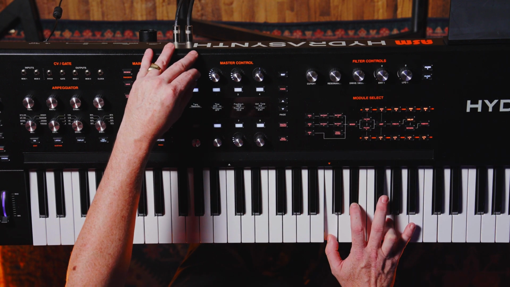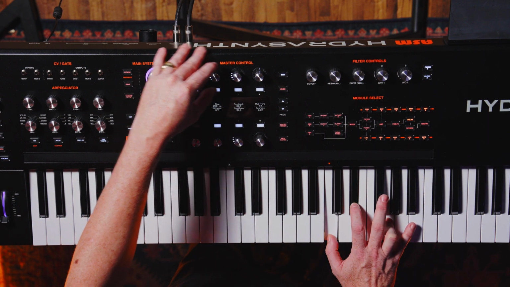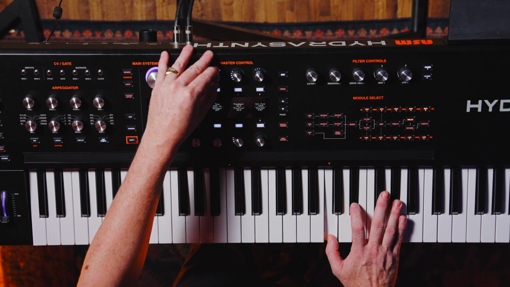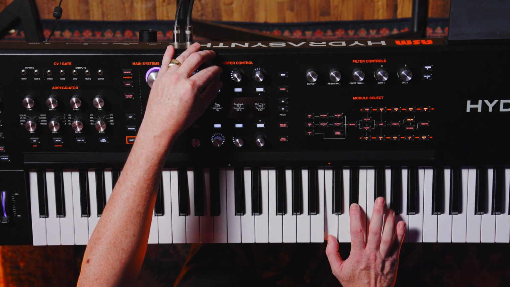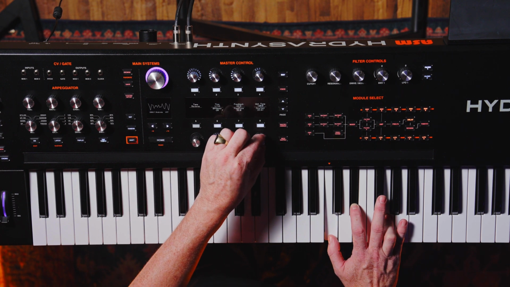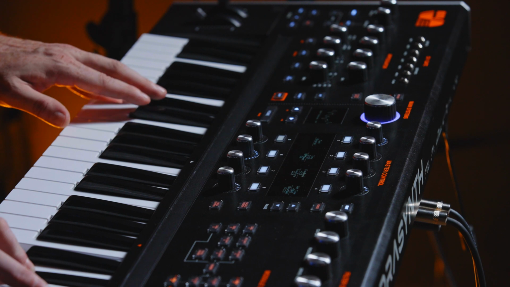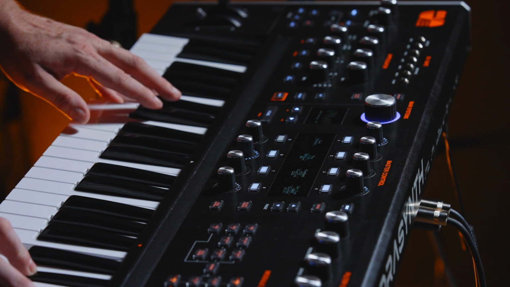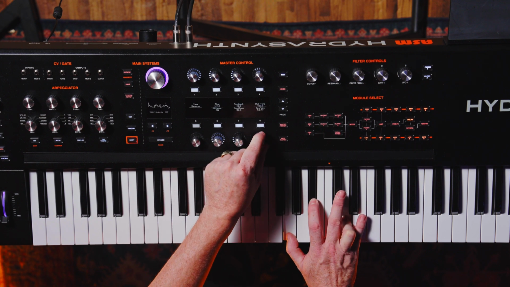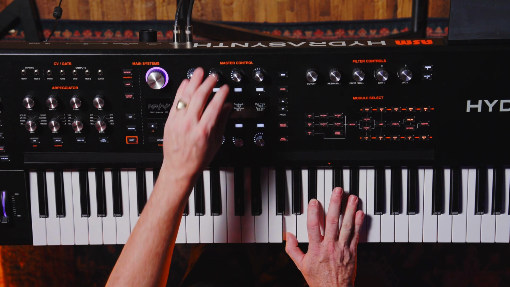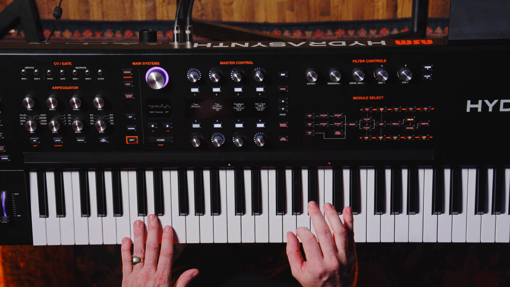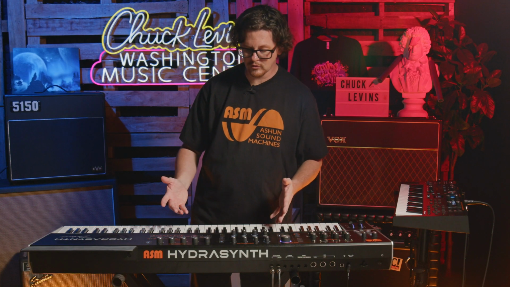Now, add in some delay. Let's do a nice reverse delay. That's something that you don't see on a lot of synths. And all of these parameters are modulatable.